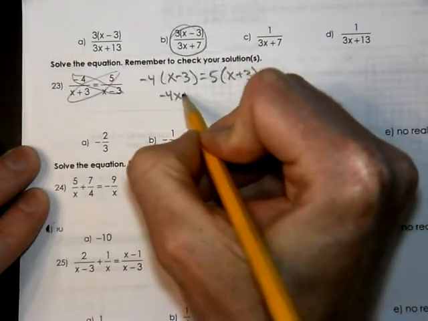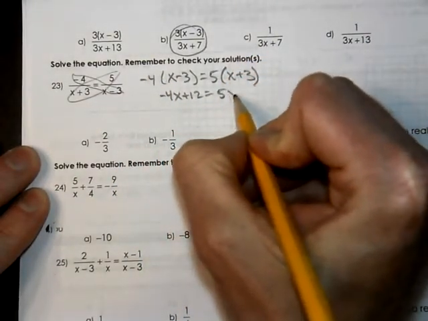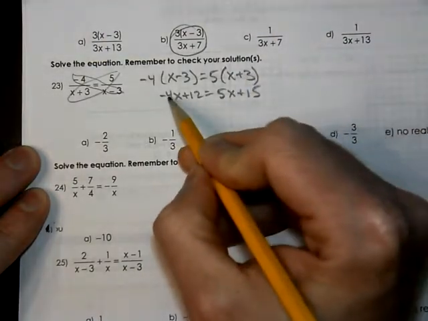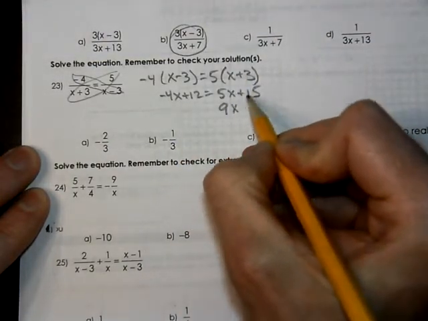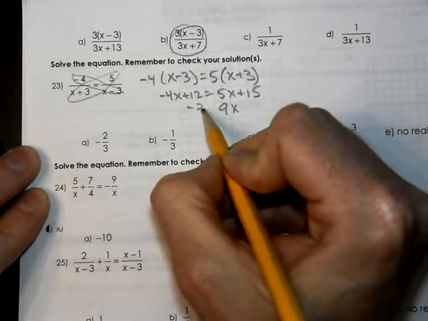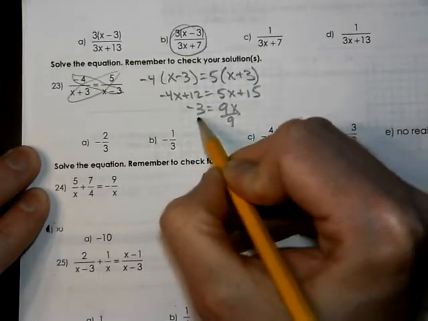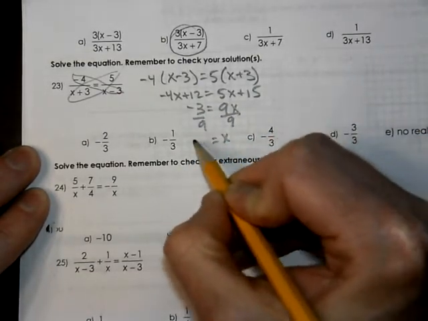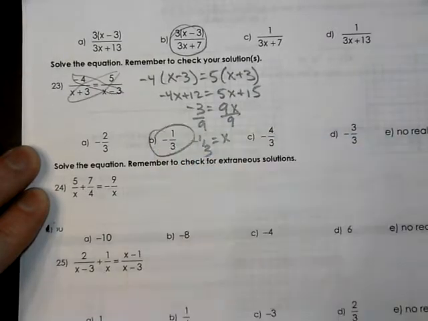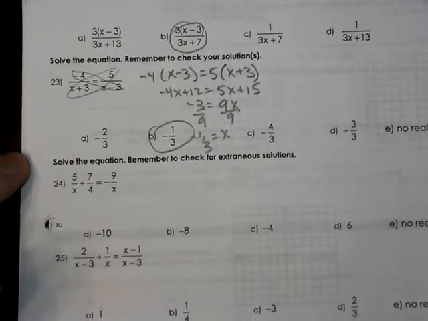Distribute. Add it across. Subtract it across. Get negative 1/3.